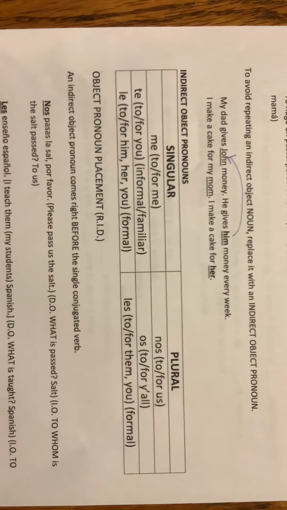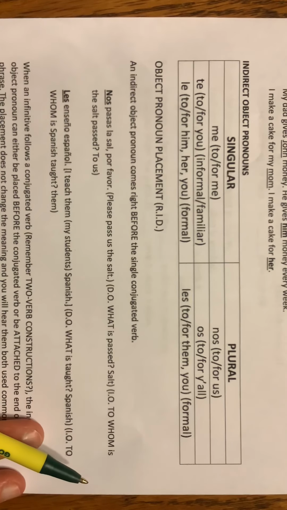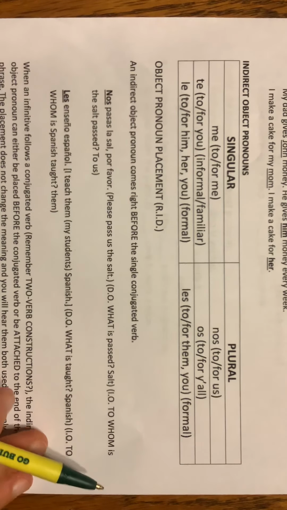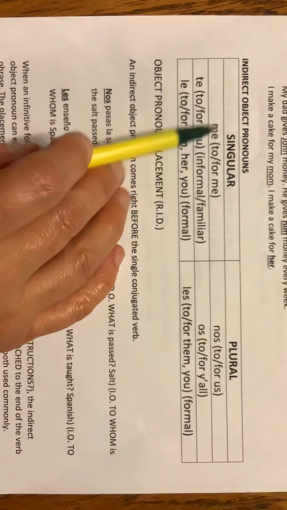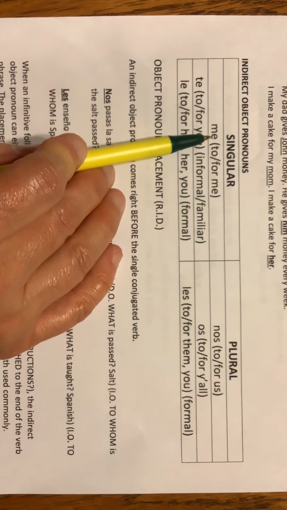Okay? So here are your indirect object pronouns. And I hope that you've already noticed, because you've already studied these notes very carefully, me is the same word on the direct object pronouns and the indirect object pronouns.